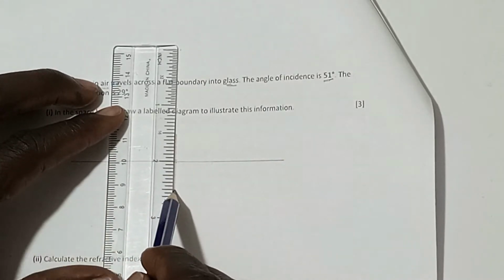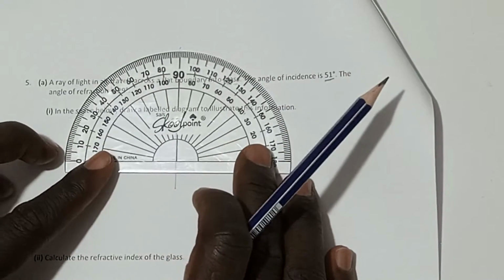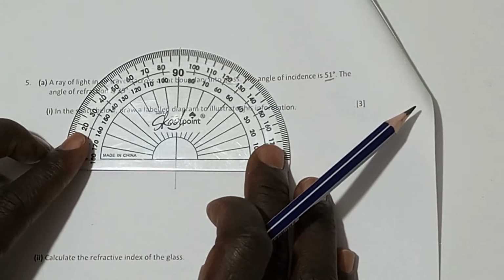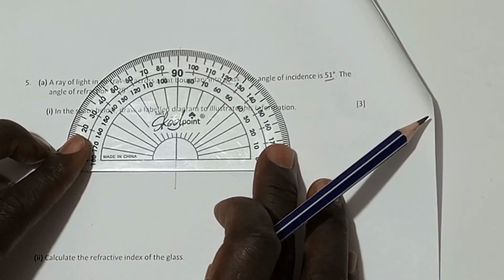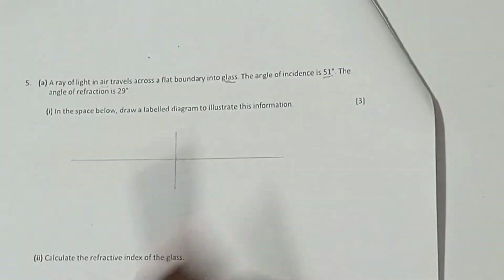So just do that. So this must be 90 degrees, which you can also confirm. That is 90 degrees.